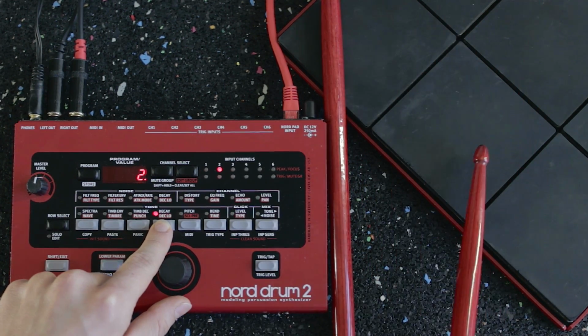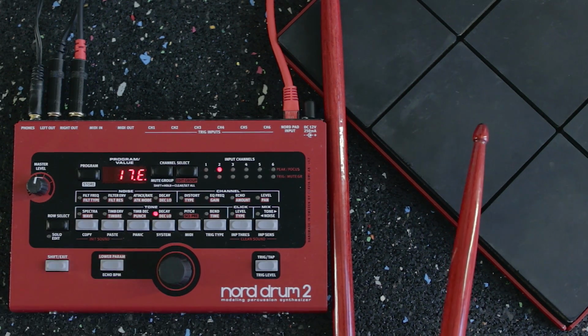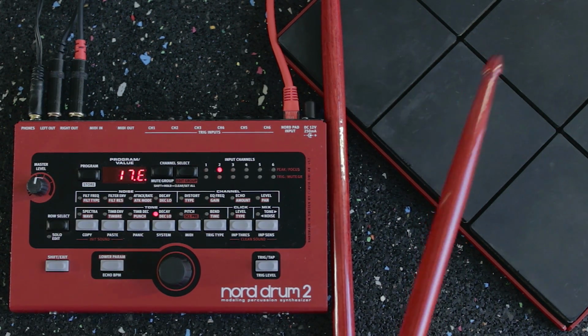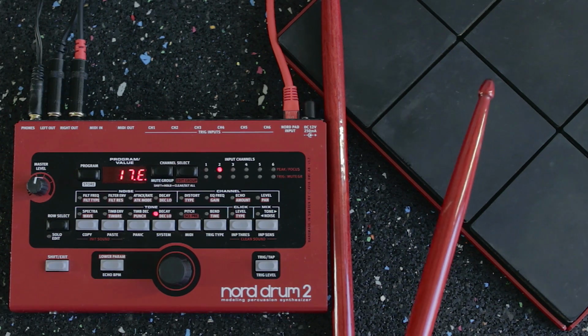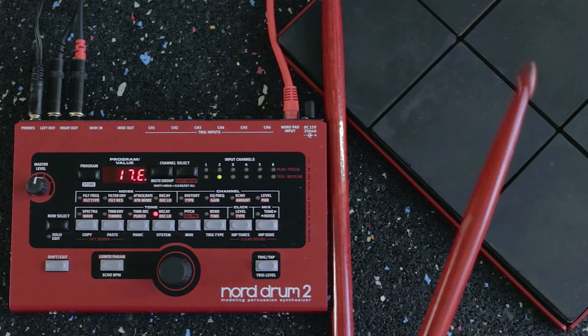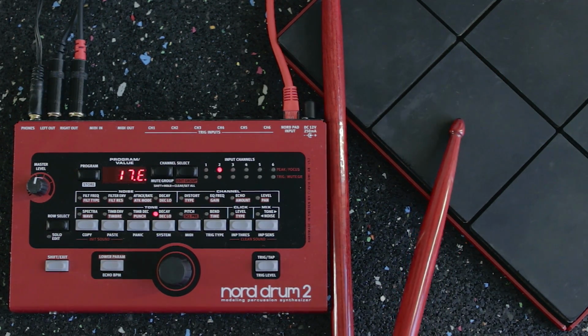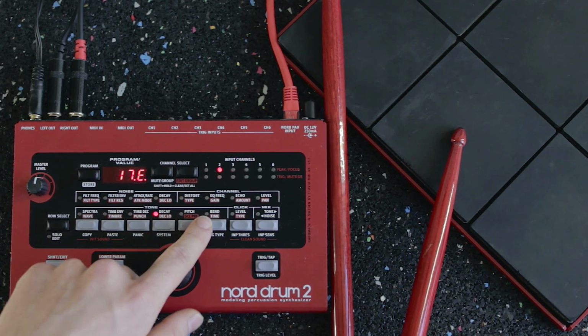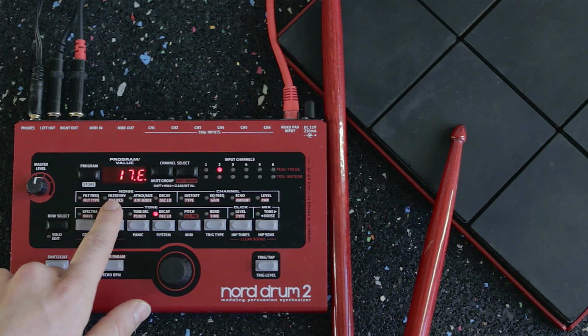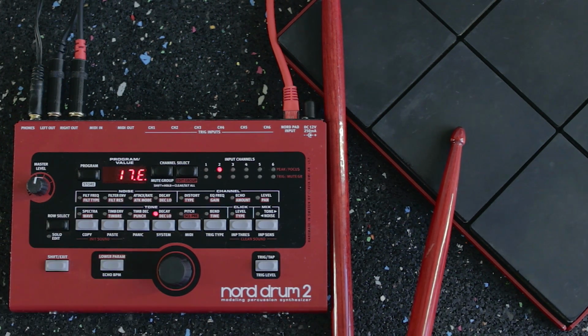Now, as you play the channel with less velocity, the sound will be shorter. And when you play harder, the sound is longer. Note that this also applies to a number of other parameters, and as you can hear, the pitch bend and filter envelope are automatically following how hard I play the drum.